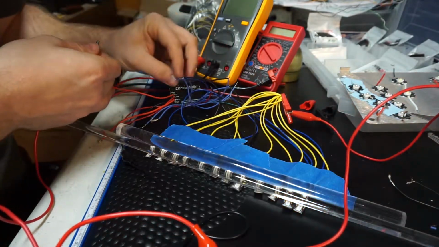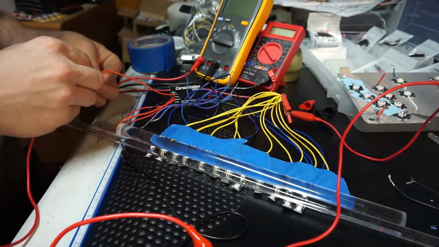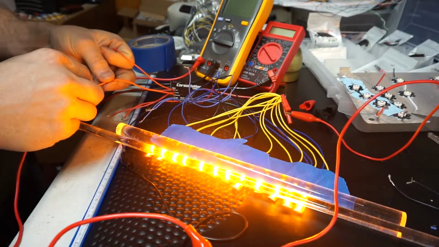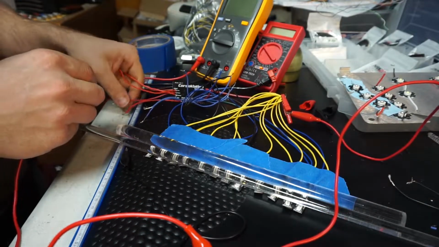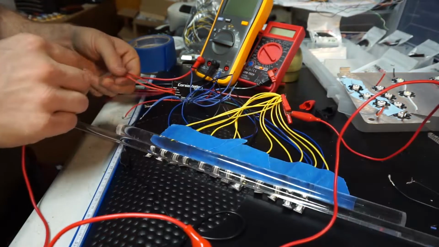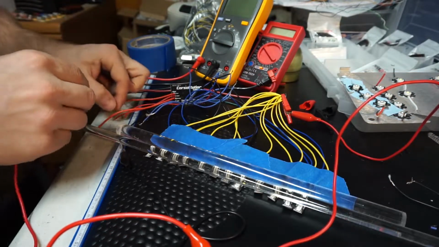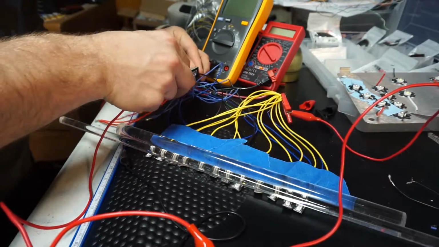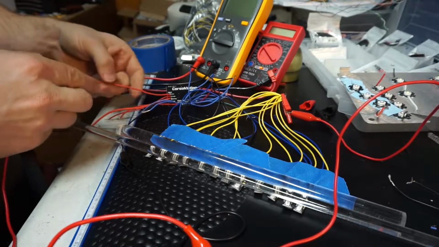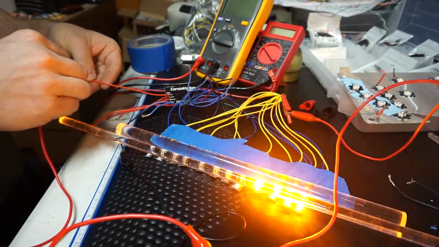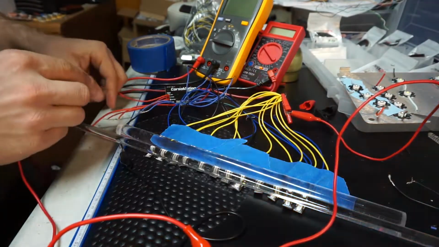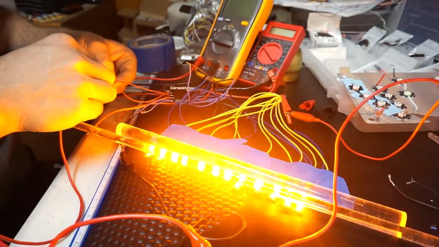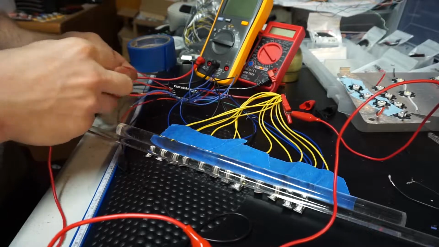Looks like some of my output wires are touching here now because you can see the N LEDs are lighting up. There we go. Brake. And parking. Actually have those reversed. Parking. Brake. Alright, let's do 3, 4, 5, and 6. Turn signal. Brake. So we're back to the strobe on the brake. And parking.